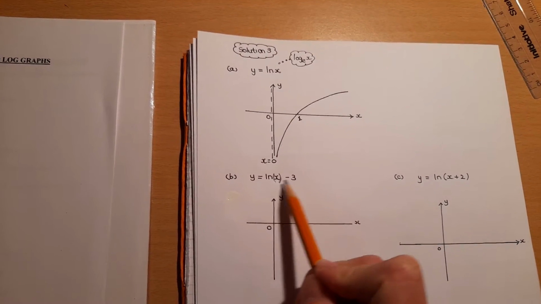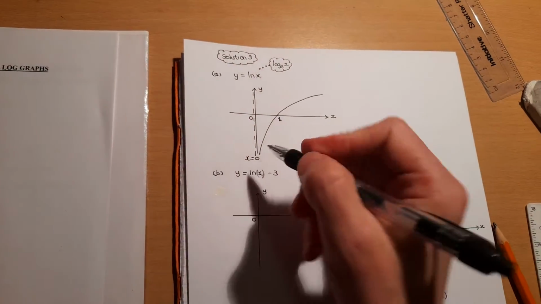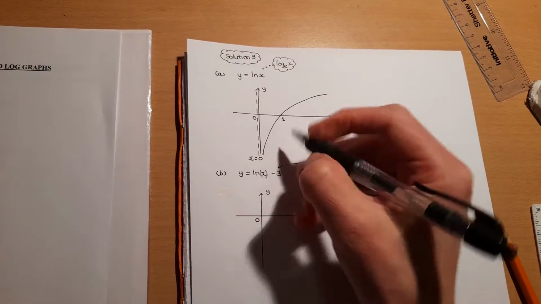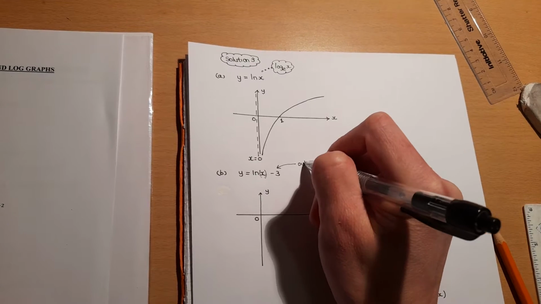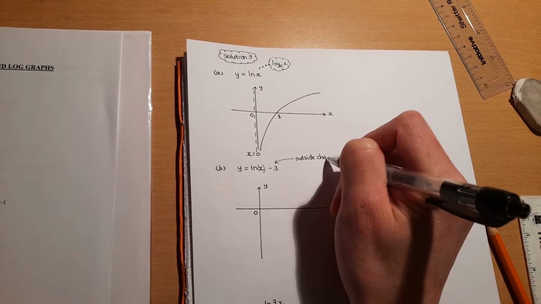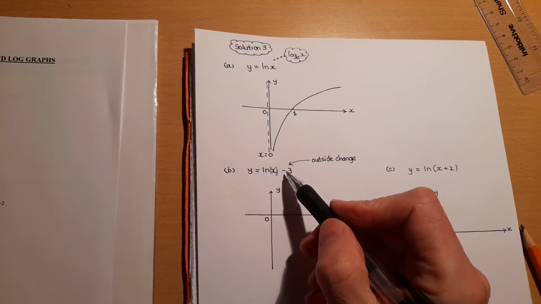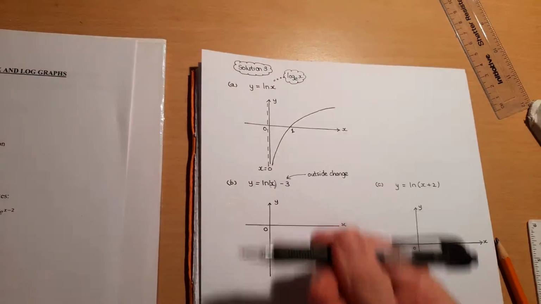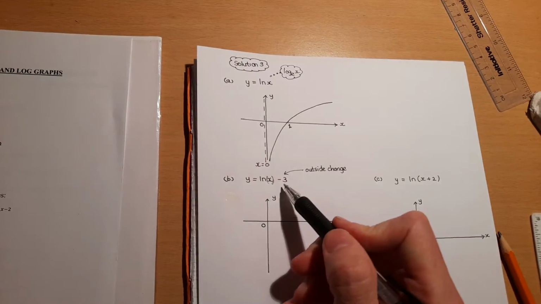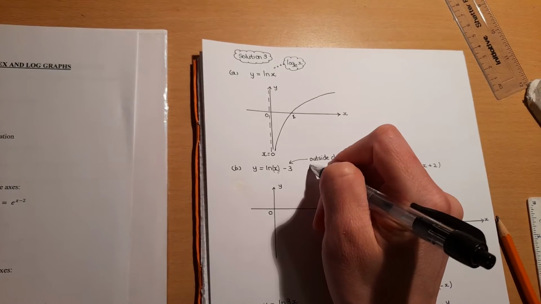So you can clearly see that this is an outside change. The minus 3 is not in brackets, it's outside. So it's an outside change. And because the outside change is positive or negative, that means we're sliding the graph up or down. Now, because it's negative, we're going to slide the original graph down by 3 units.